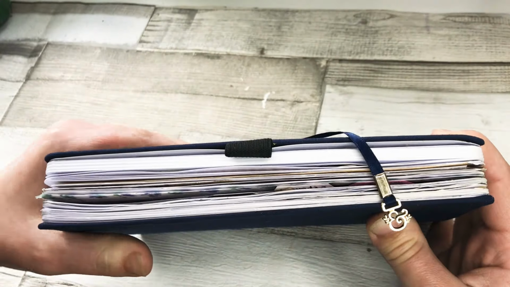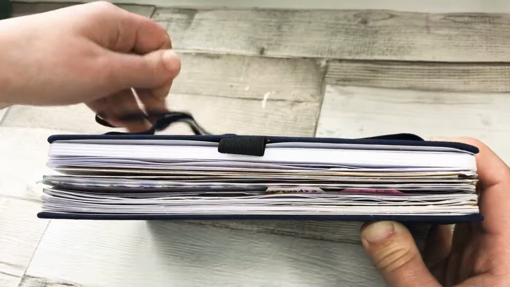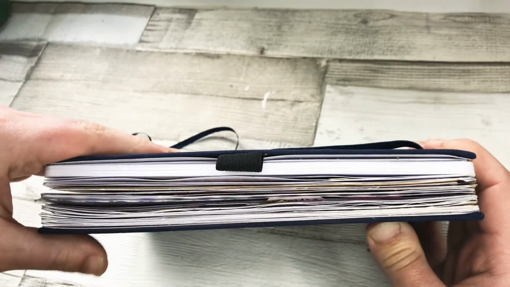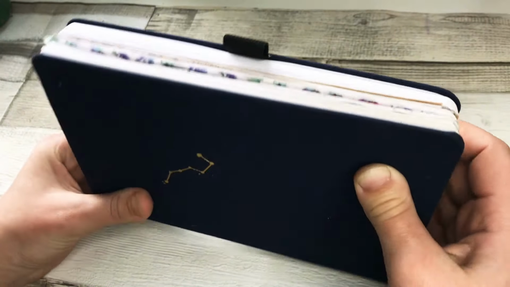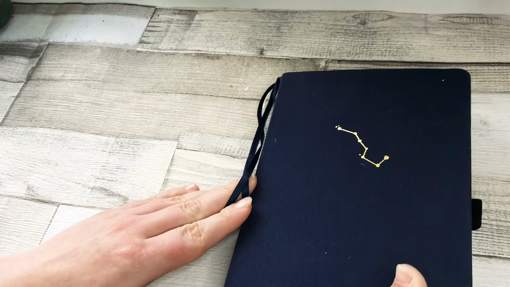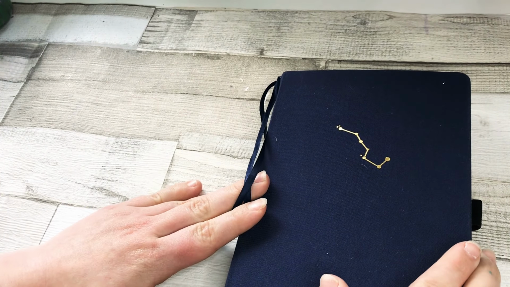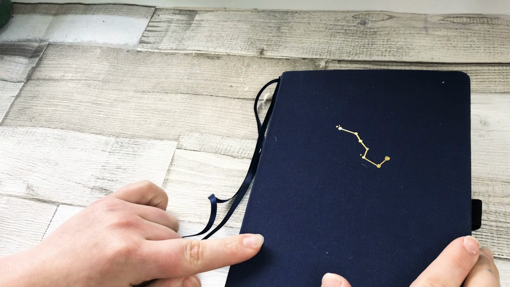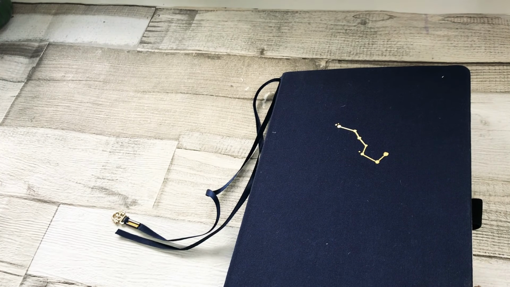So this is my everyday bullet journal. It's very thick because I've been using it for the past 4 months. As you can see, I've just about got 2 months left, and then I will be moving over into my second bullet journal for the year, which I have not yet purchased. I haven't decided on what brand I want to get it from.